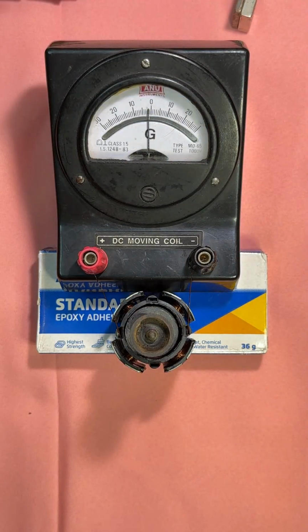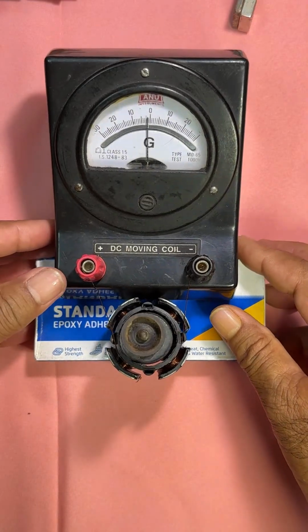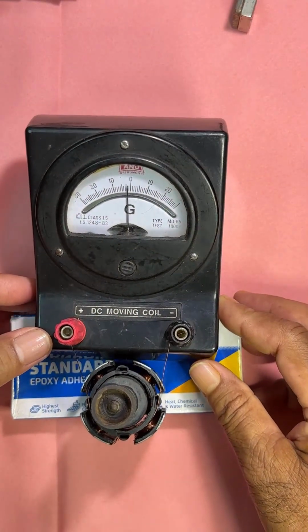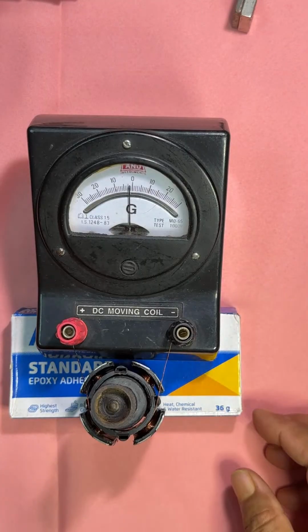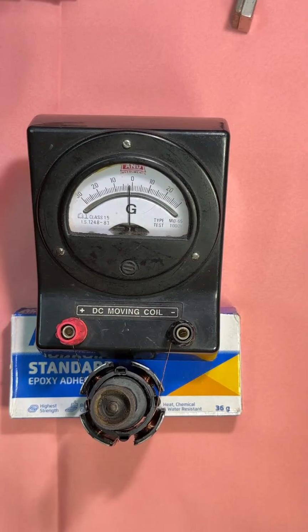This fundamental experiment which we had studied in our school days, we never saw a setup like this in our classroom. We just saw a coil and a moving magnet to and fro.